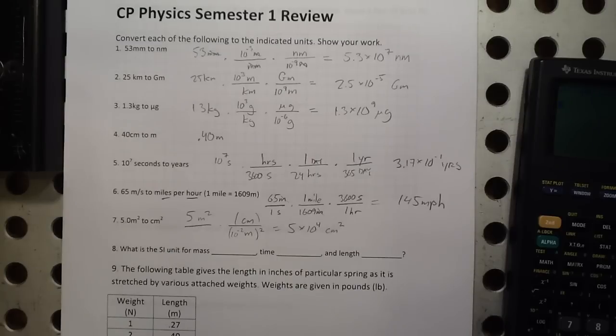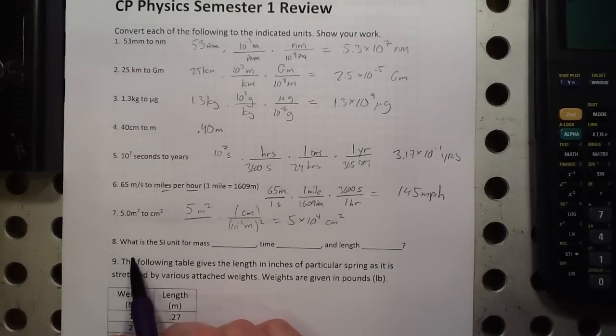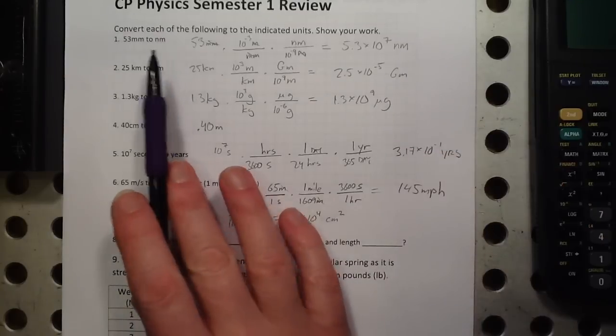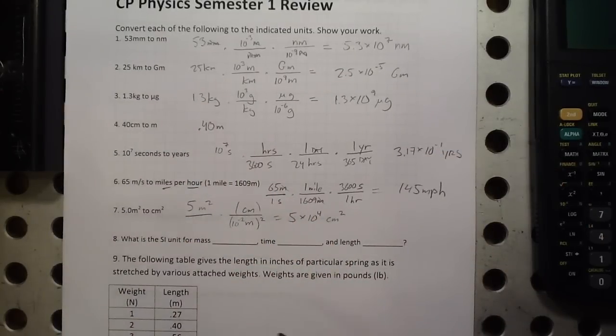Okay, there's your conversions. You can practice those. There'll be a couple of those on the test. And these can also, you know, converting from meters to kilometers, centimeters to meters, that comes up in problems all the time.